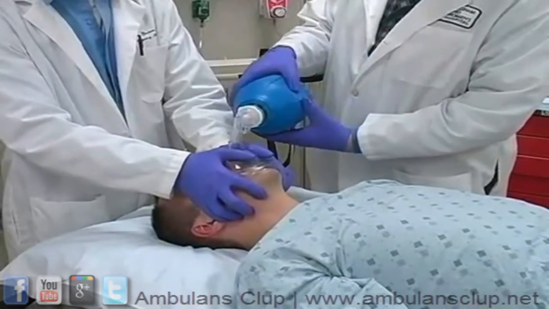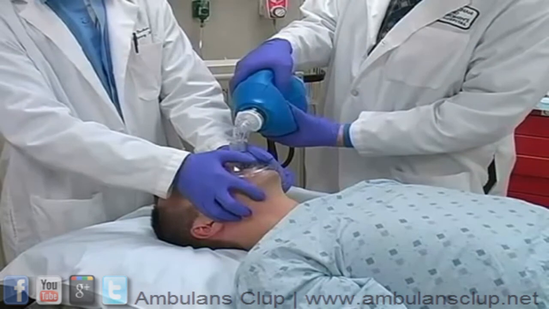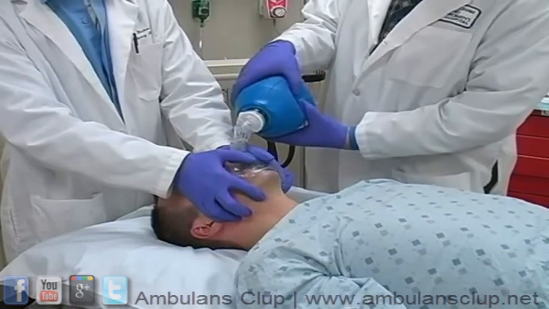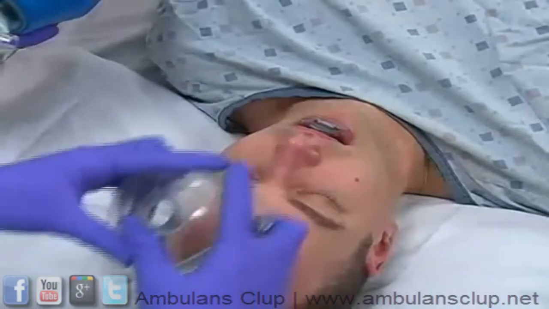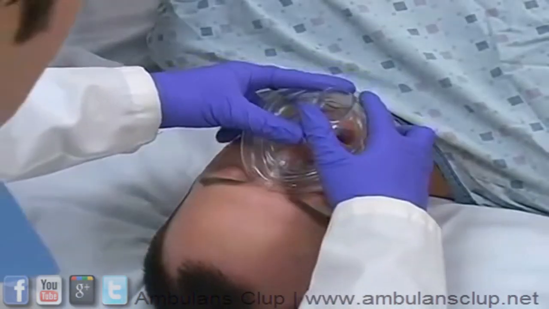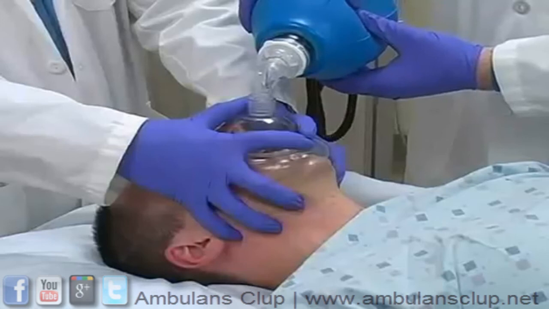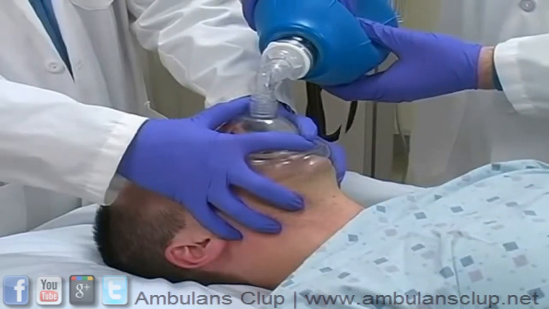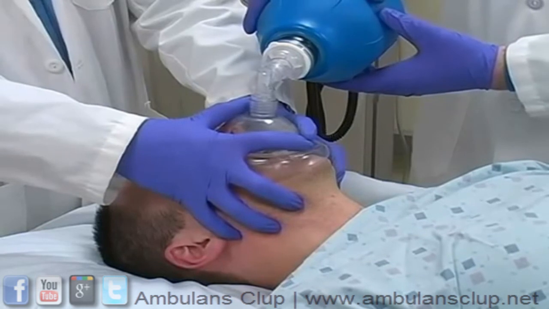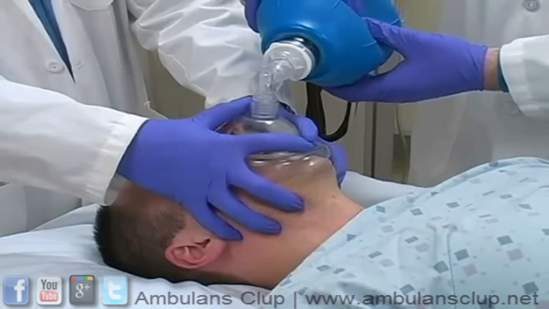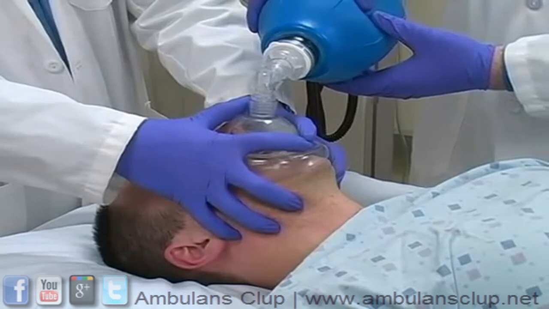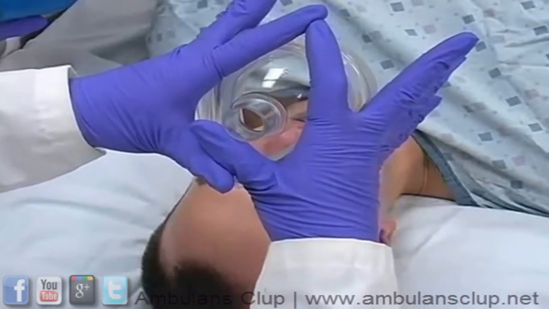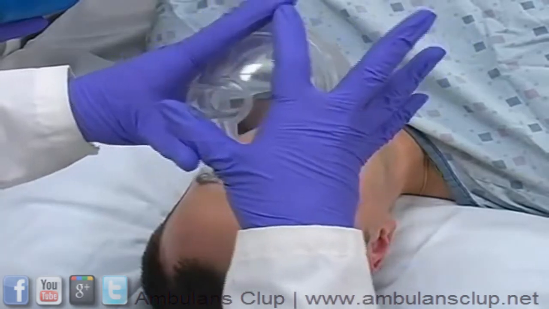2-person bag mask ventilation is more effective than the single-person method and should be utilized if possible. In this technique, one clinician is responsible for maintaining a proper mask seal, while a second clinician squeezes the bag to provide ventilation. The more experienced clinician should handle the mask, since it is the most difficult aspect of this procedure. The first provider holds the mask in his hands in a fashion similar to the 1-person technique.